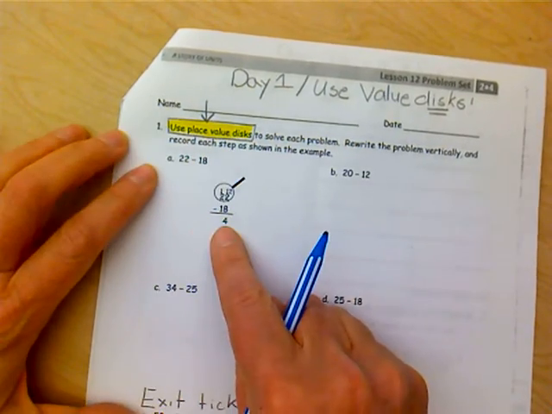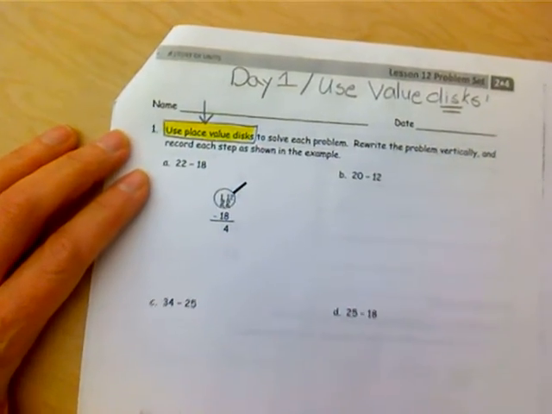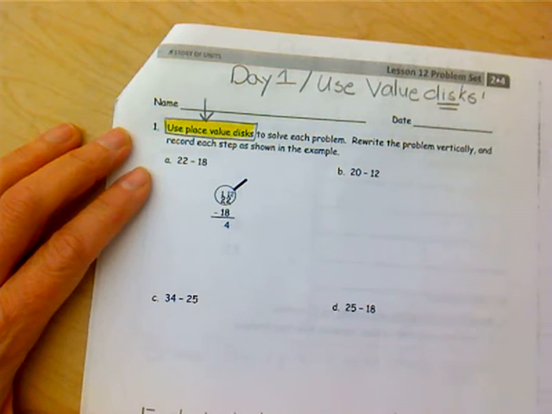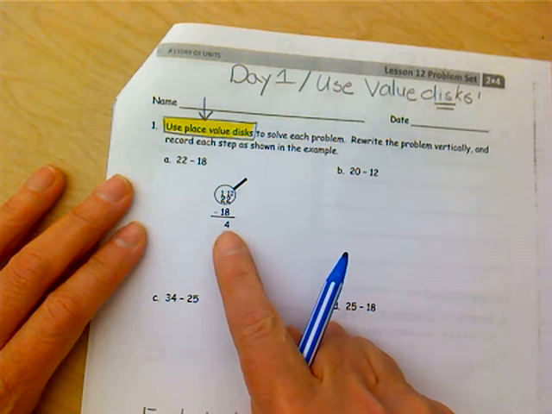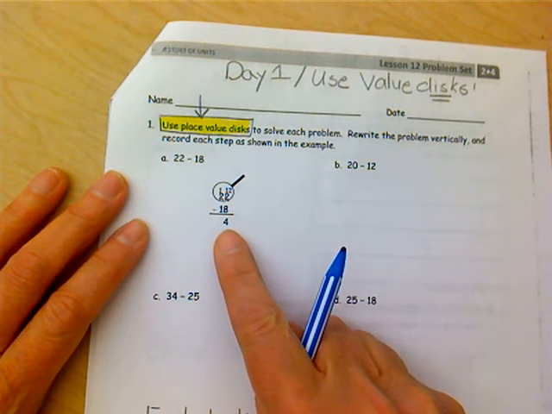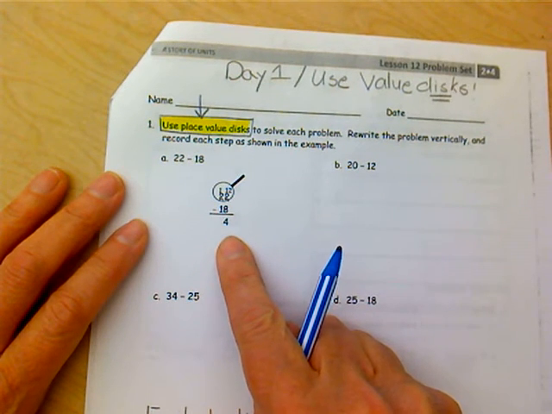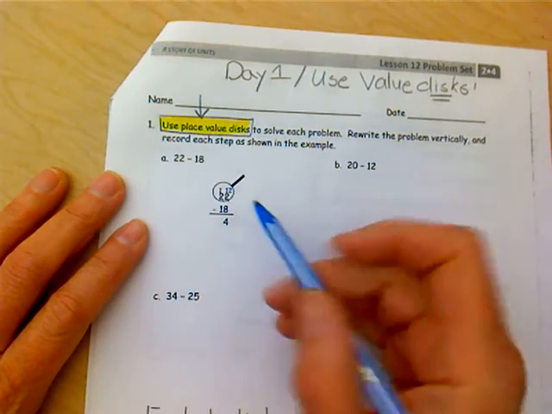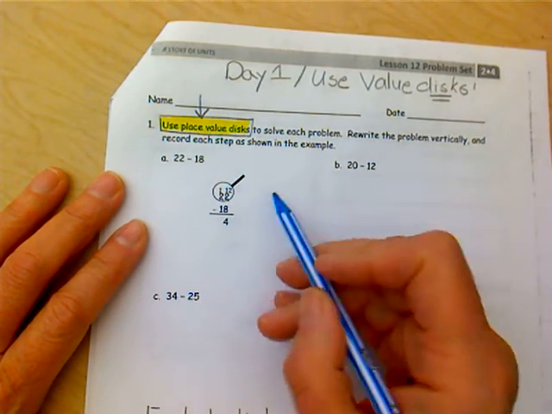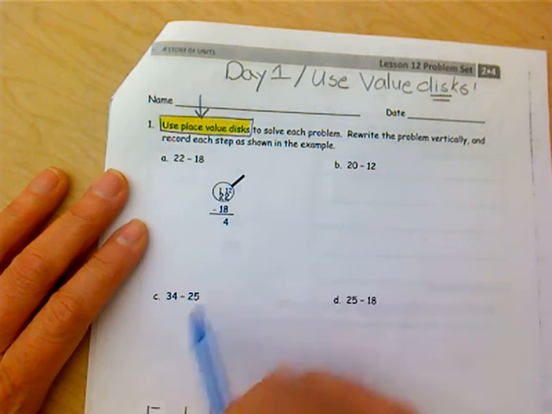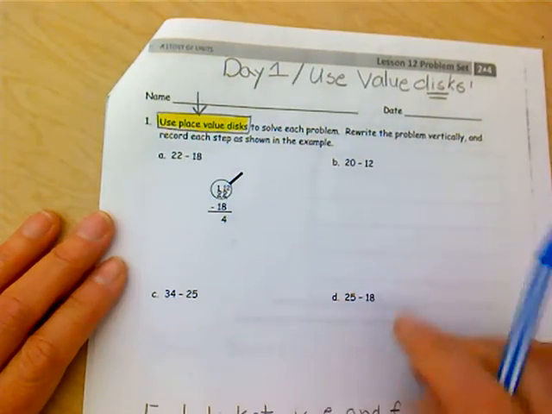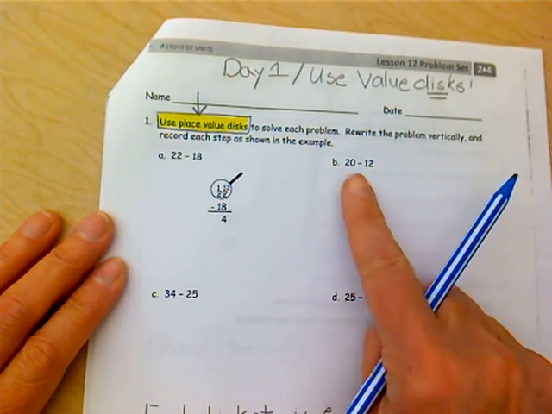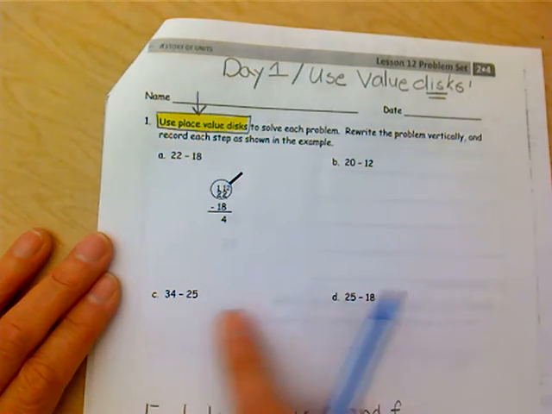They have done letter A for you. You can see how they did that using the standard algorithm, but they also used the value discs to do this. Please do not do the problem without using the value discs at the same time. So you see the reasons why you're crossing out your 10s, because you're decomposing a 10, which only leaves you with 1. Those 10s are now in the 1s, giving you 12 ones, and so on. So for each problem, please use the value discs. You're going to do B, C, and D.